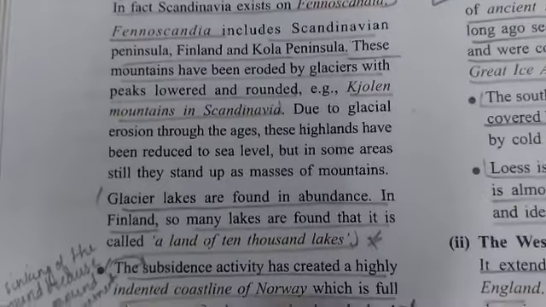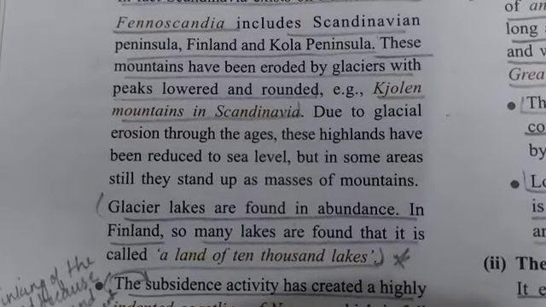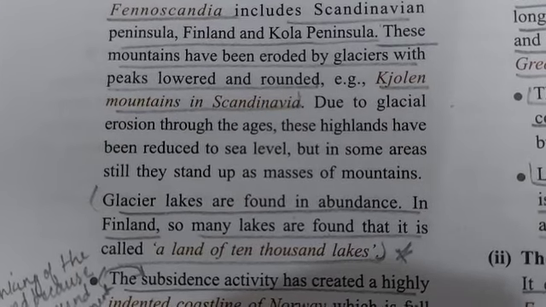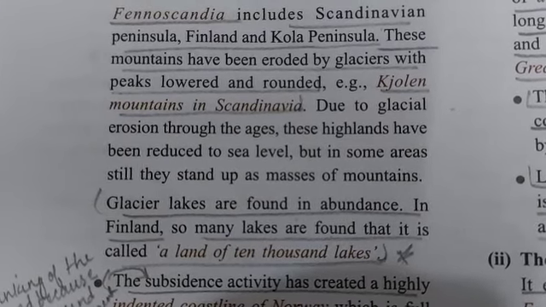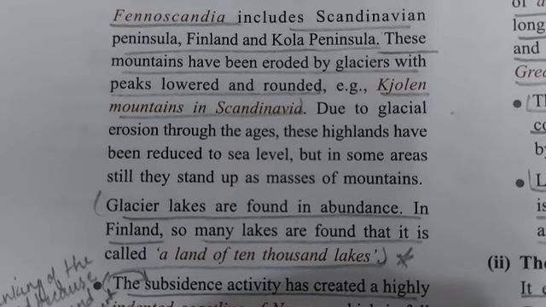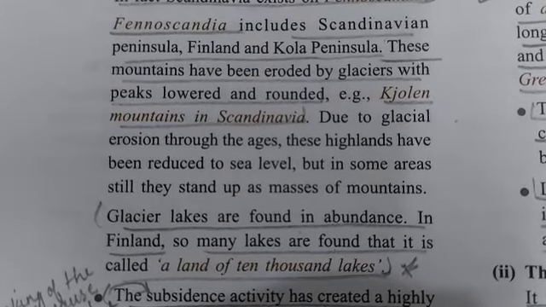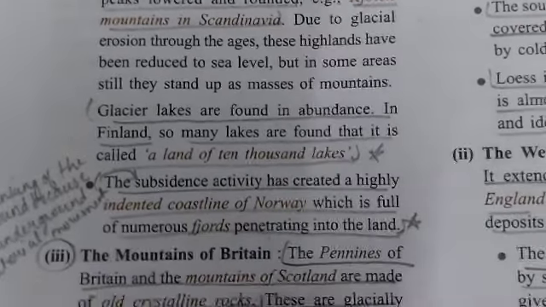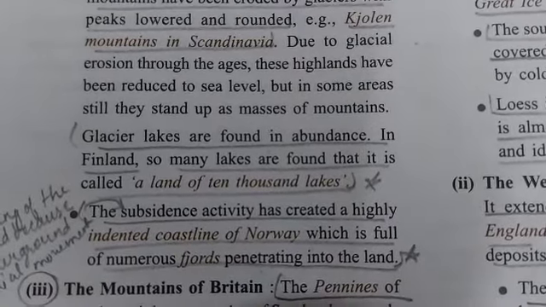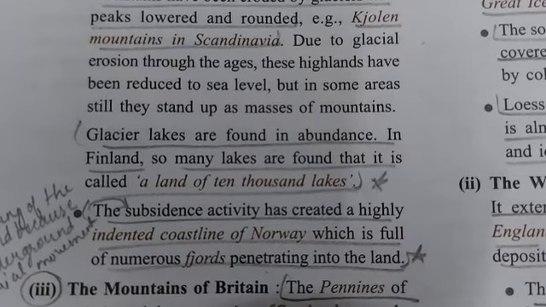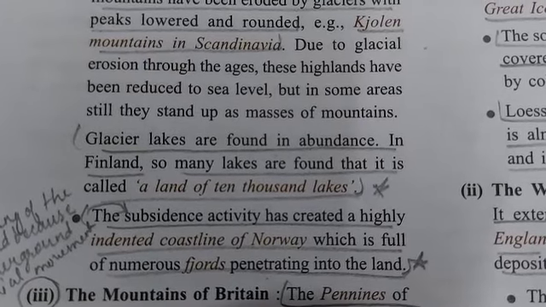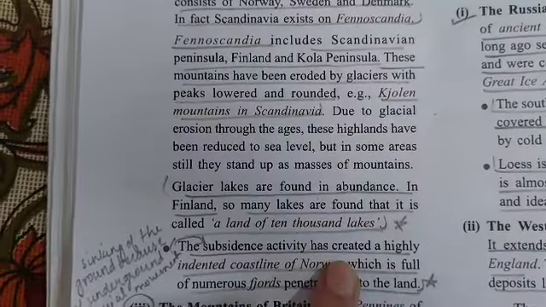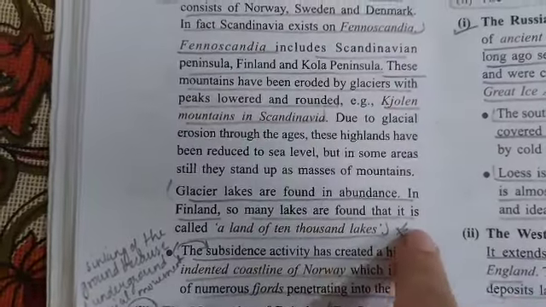What is given next? Due to glacial erosion through the ages, these highlands have been reduced to sea level, but in some areas they still stand up as massive mountains. It means at some places the height is reduced due to erosion, in some places it is still mountain. Next, glacial lakes are found in abundance. In Finland, so many lakes are found that it is called the land of 10,000 lakes. Important. Kindly underline that and give it a star mark too.